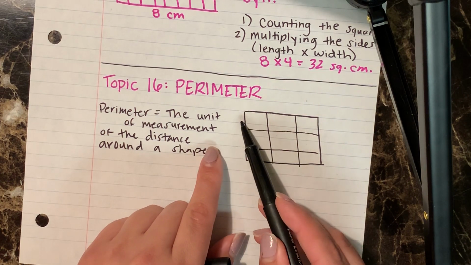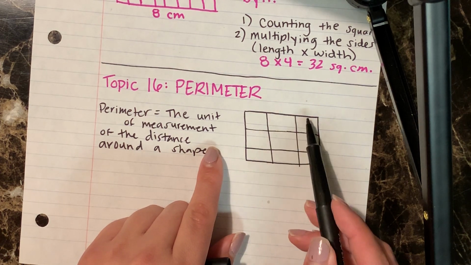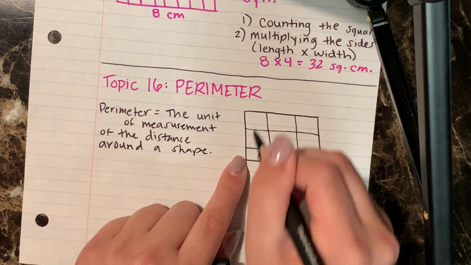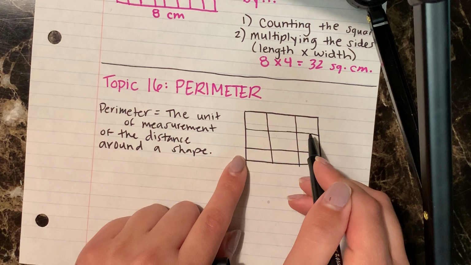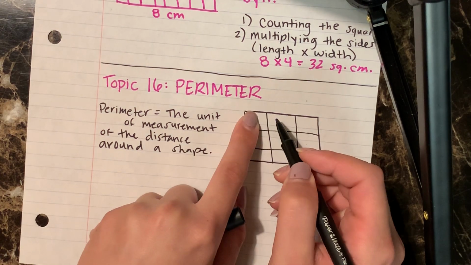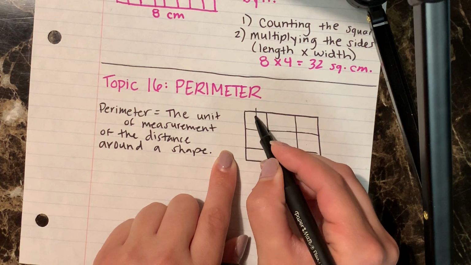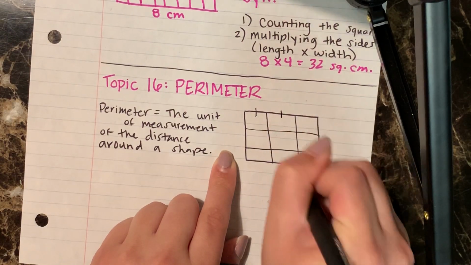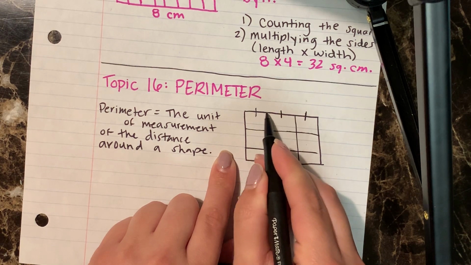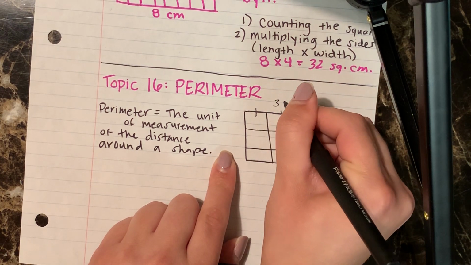And sometimes I look at how big each section is and I make a little mark on it to help me count. And it can get a little bit confusing when you're going around the corner, but you're counting all of them. So like for this one, I always start at a place and I go, that's 1, 2, 3. So the length is 3 units.